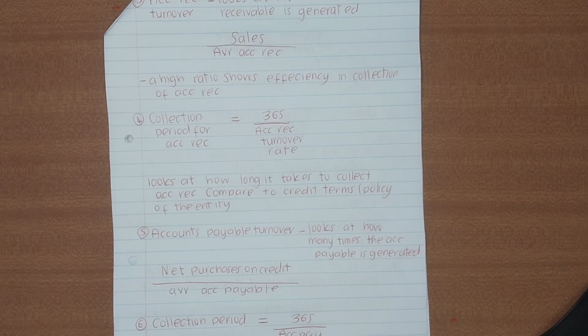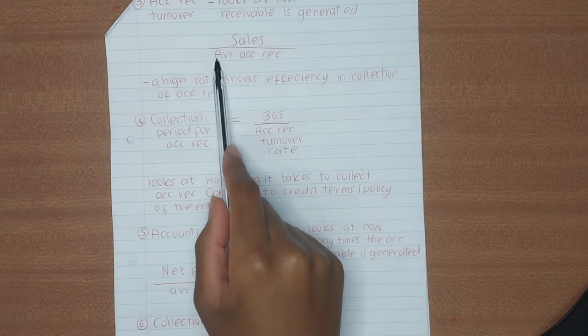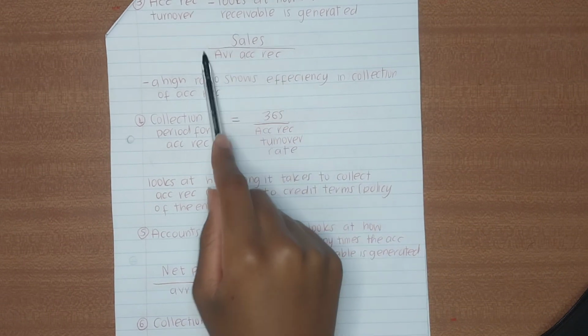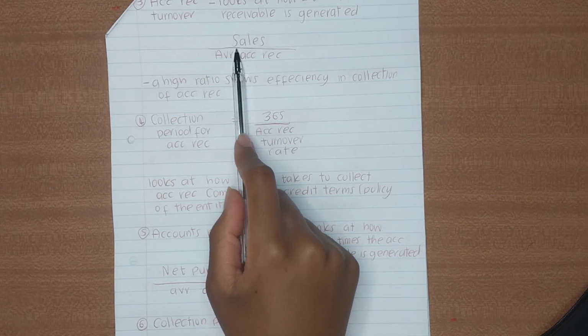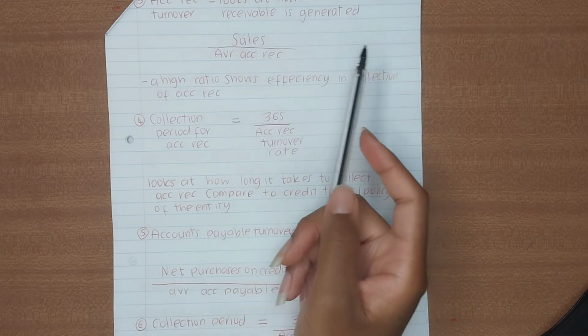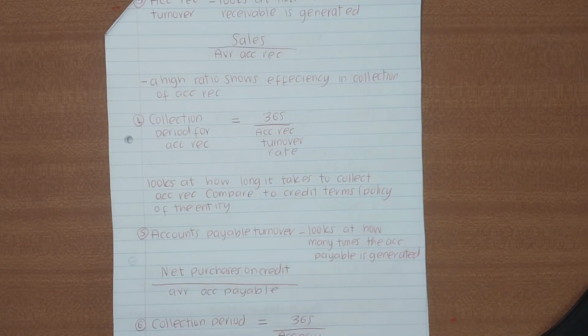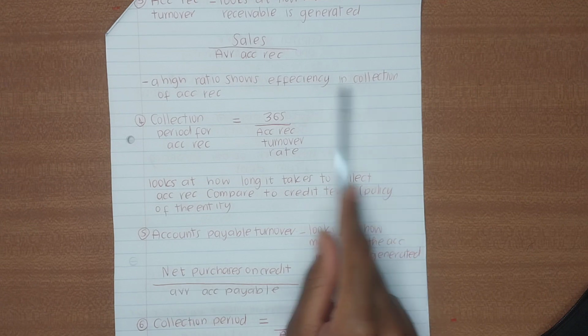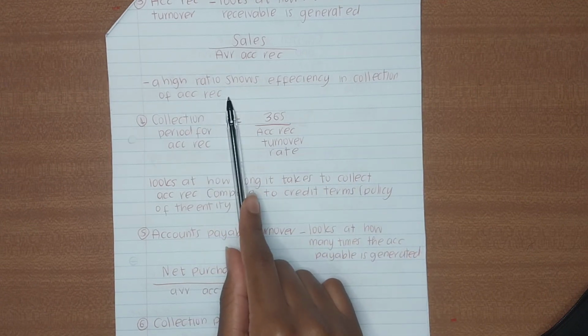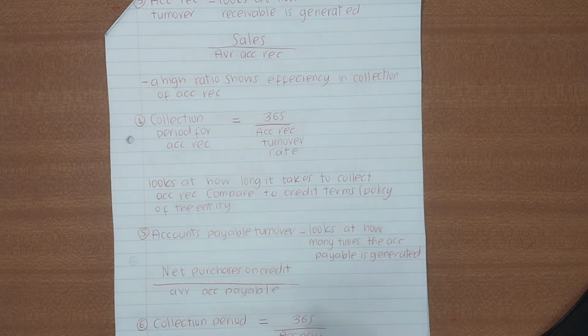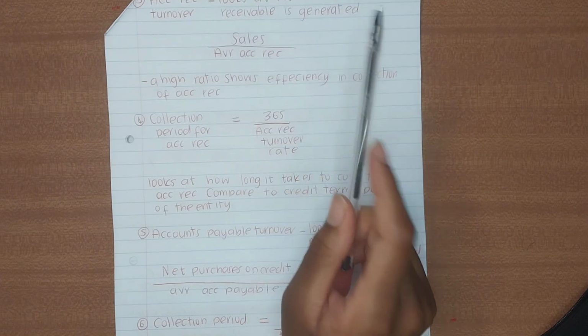And remember, accounts receivables has to do with what? With our sales, right? Because we are selling on credit. So what are we going to take? Sales over average accounts receivable. With the average, it means you're taking your opening plus your closing and dividing by 2. So yeah, a high ratio will show you that we have efficiency in collection of accounts receivable. So meaning we want this ratio to be as high as possible.